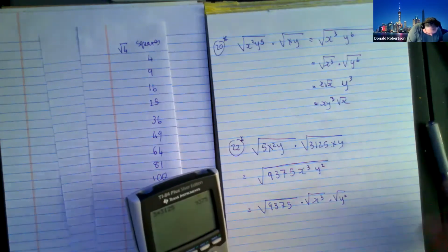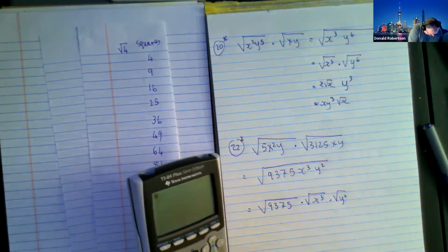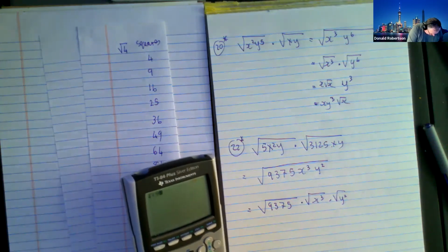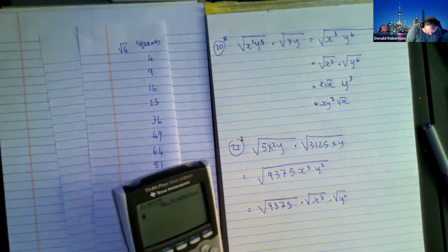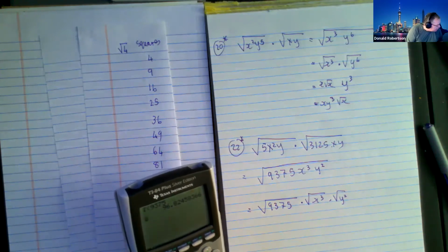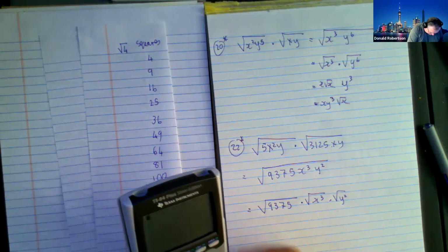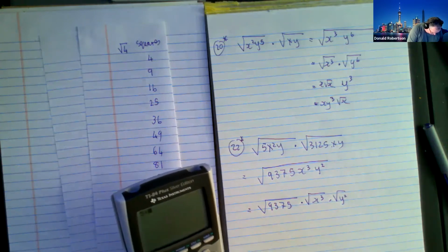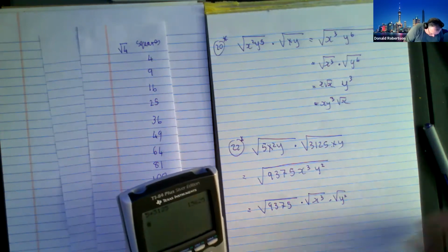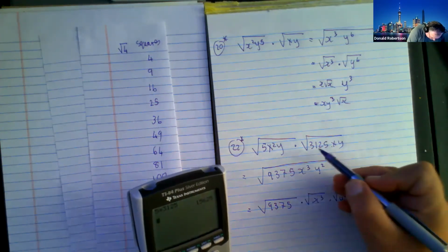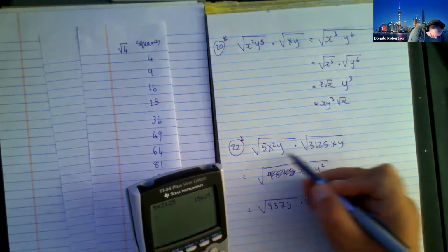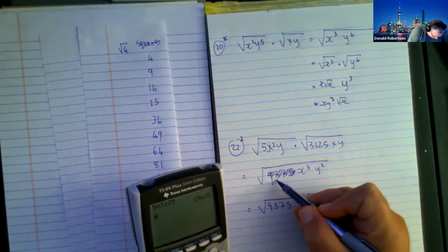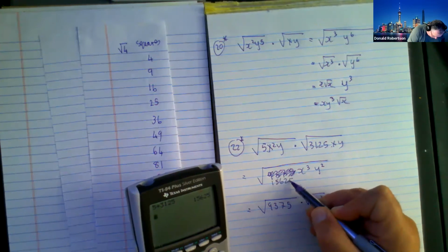Let's check something out here. The square root of 9,375. Let me check that. 5 times 3,125. Oh, okay. That multiplication was wrong. That's why it didn't work. If you multiply these two together, you get 15625.